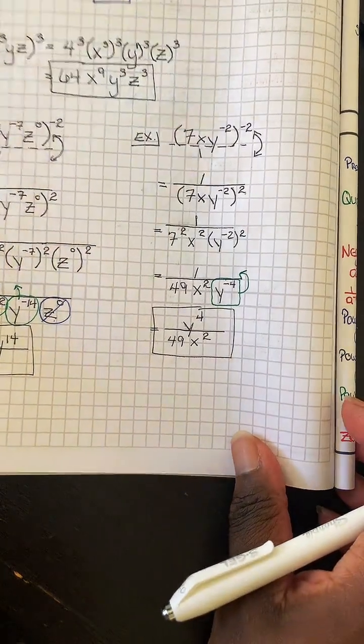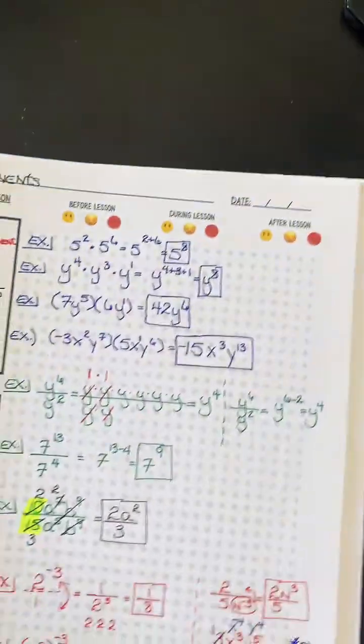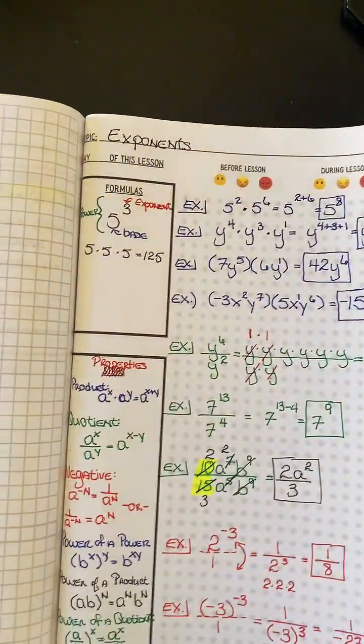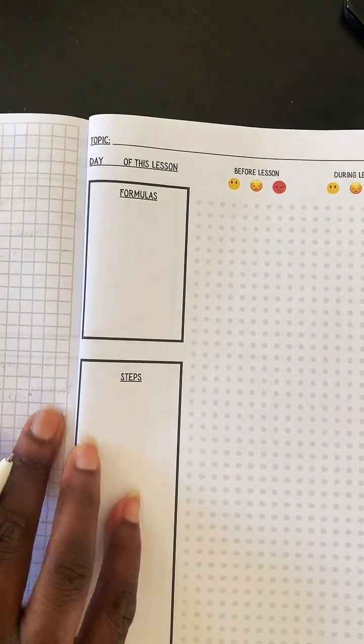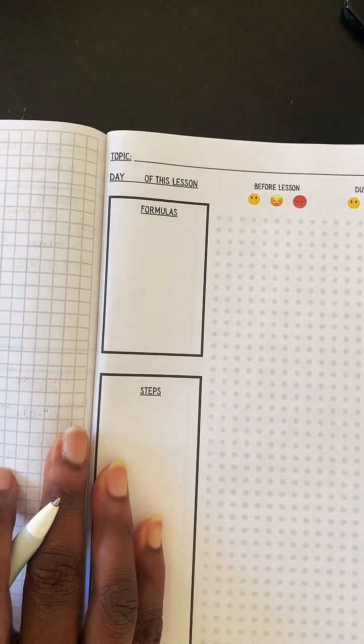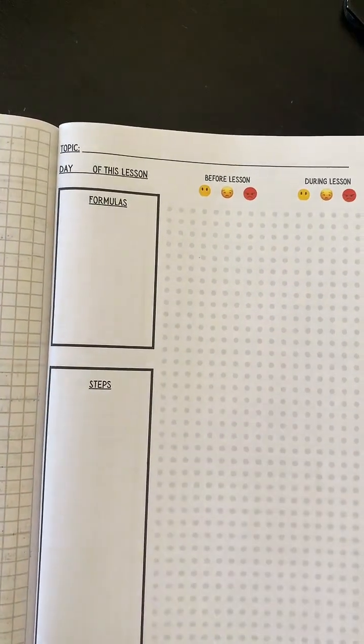So we are still not done with exponents. This is just the beginning. There's so much more. All right, so there's actually one more. But I'm going to put it right here.